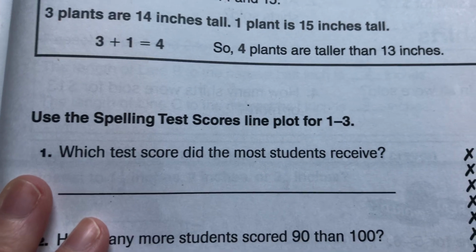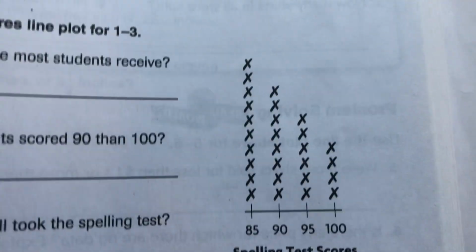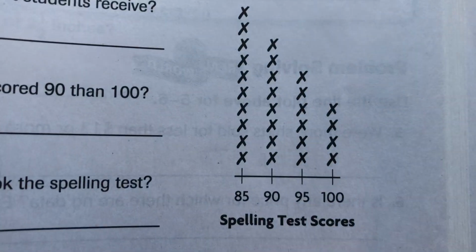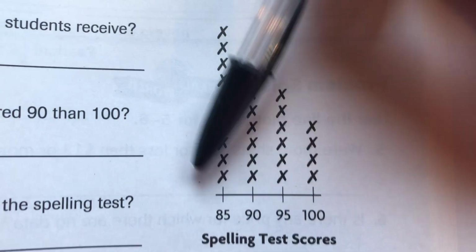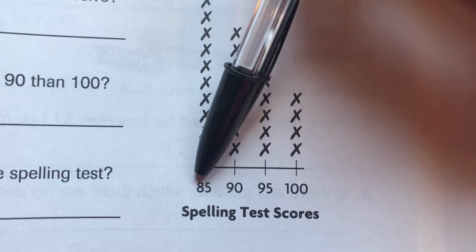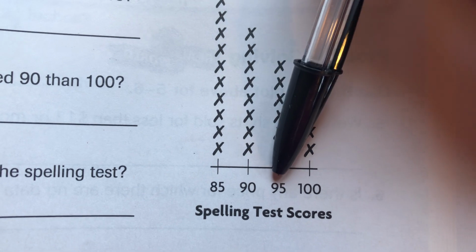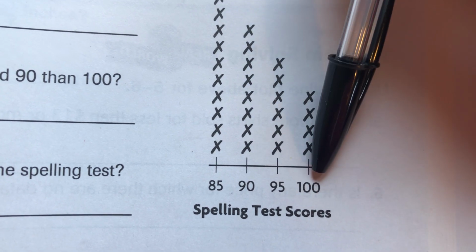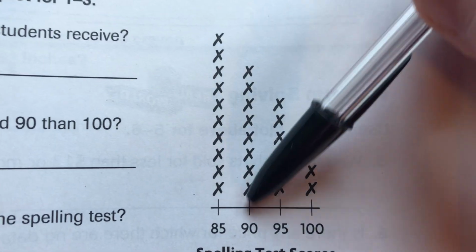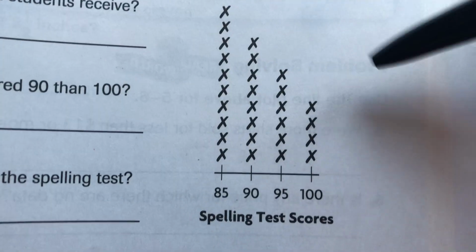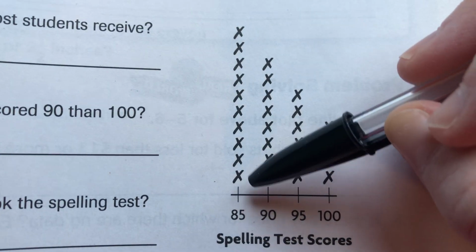Use the spelling test scores for a line plot for 1 through 3. So let's take a look over here. We have our spelling test scores. Some students scored 85, some students scored 90, some students scored 95, and some students scored 100. So let's see how many students scored 85, because that looks like it has the most X's.